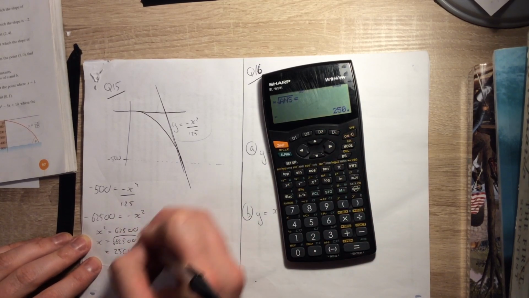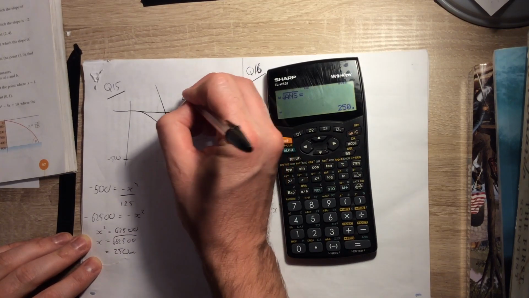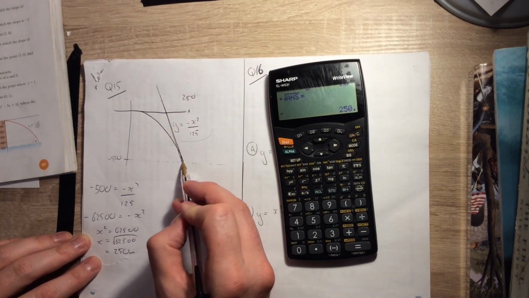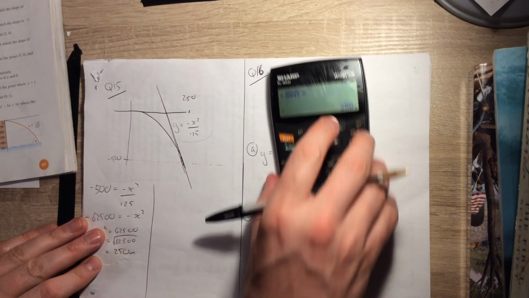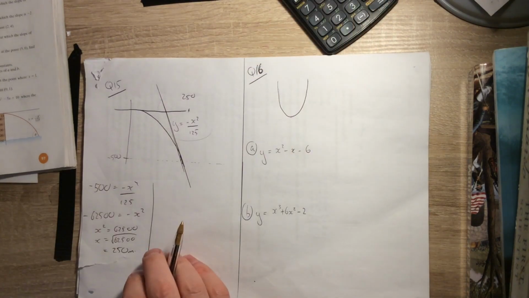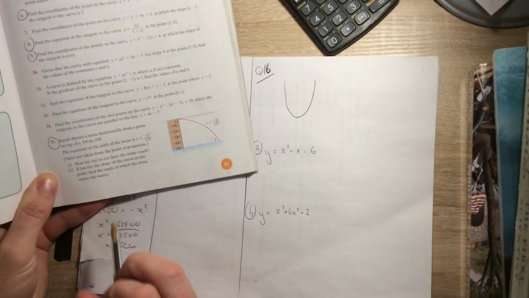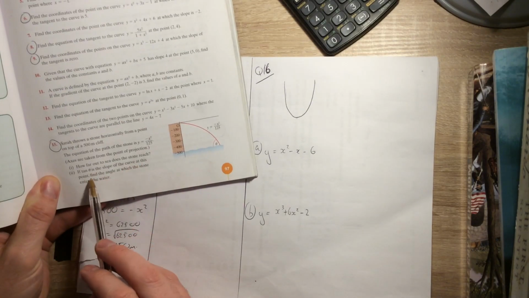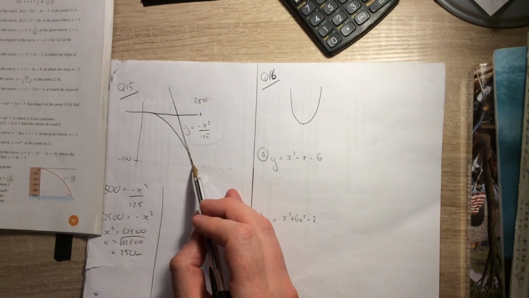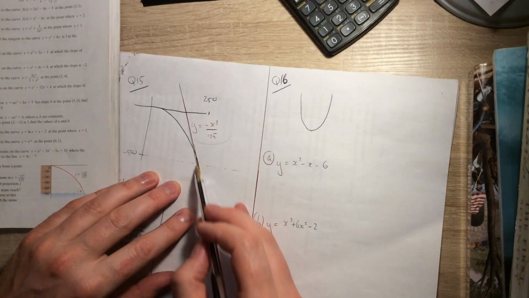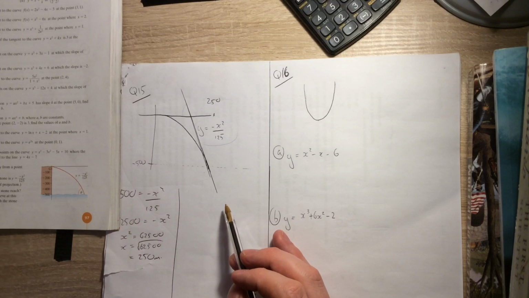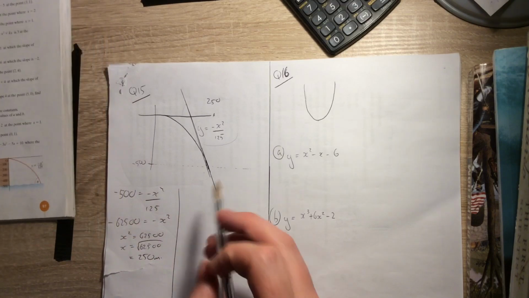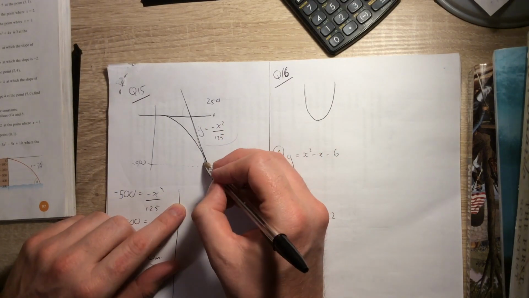250 meters out to sea, that's where that happens. Okay, that's where you're at minus 500. And the second part of the question says tan theta is the slope of the curve at this point. So at this point, the slope of our tangent line is tan theta. Find the angle at which the stone enters the water. So find the angle that you strike the water at.